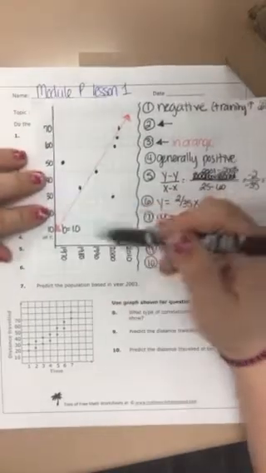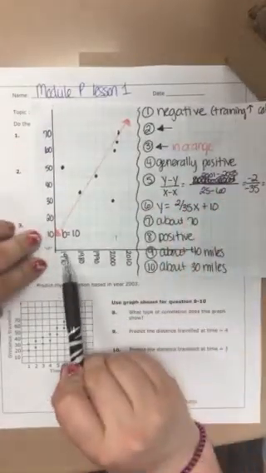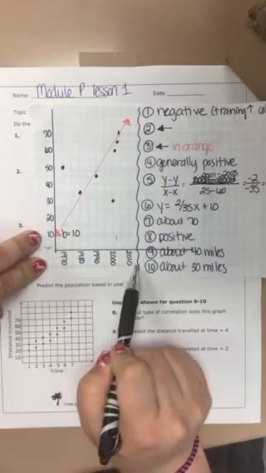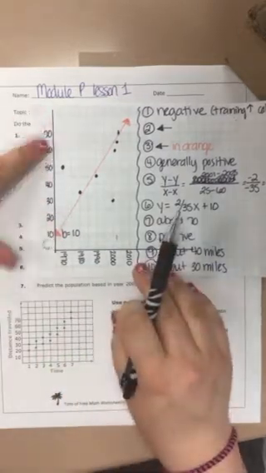Number 2, you have to make a scatter plot of the data. So here's my scatter plot. You have to be really careful of your intervals to just stay consistent. Mine went by 10s here and by 10s here. It just worked out that way.